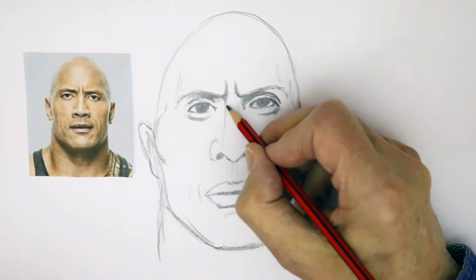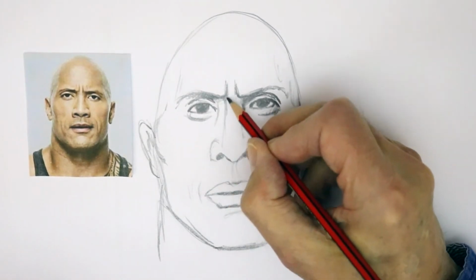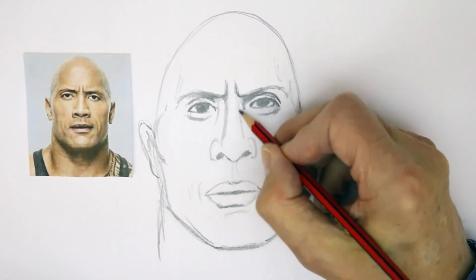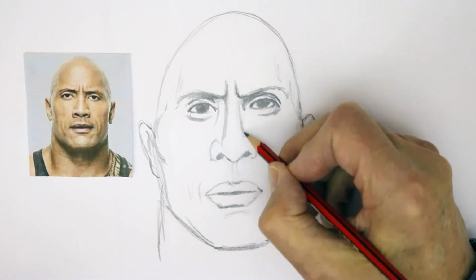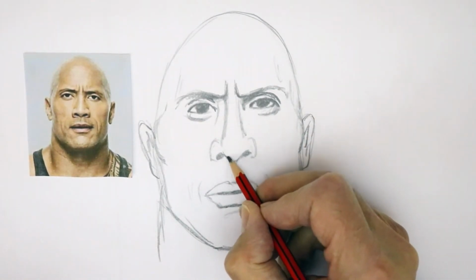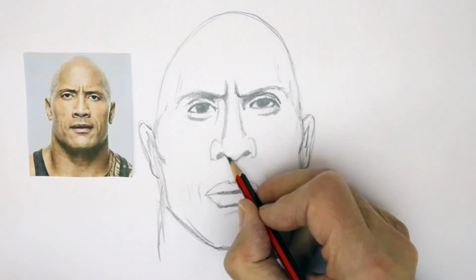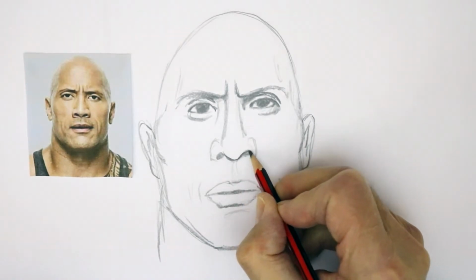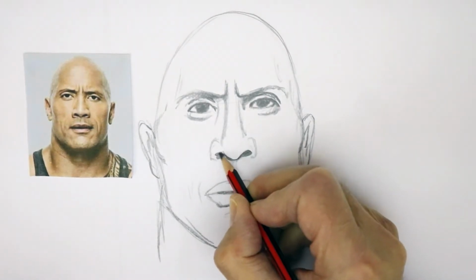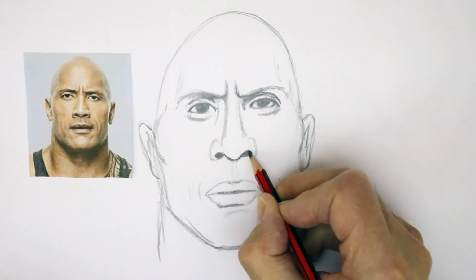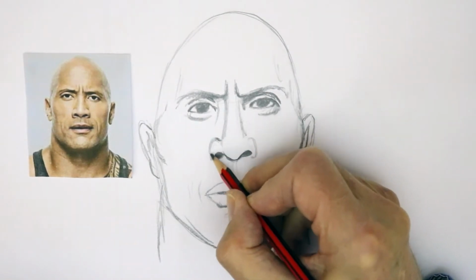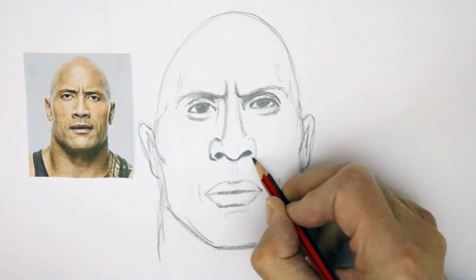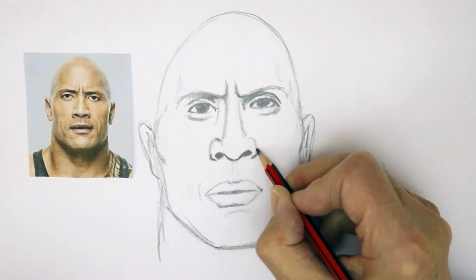Okay, now I'll come down the side of the nose here. Again, not too heavy, not too heavy. Underneath, slightly pointed there, and then quite flaring nostrils. Again, you can exaggerate the shape there and size, and then down a wee bit darker underneath that part of the nostril there.